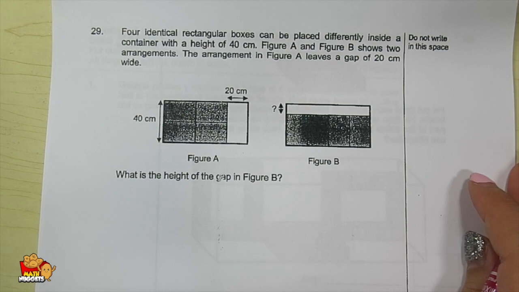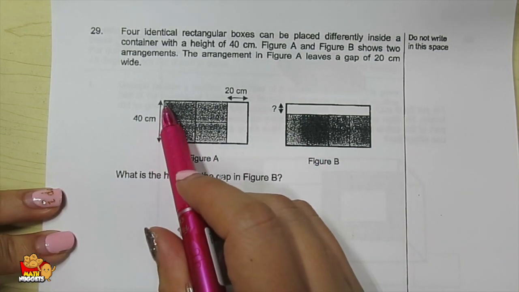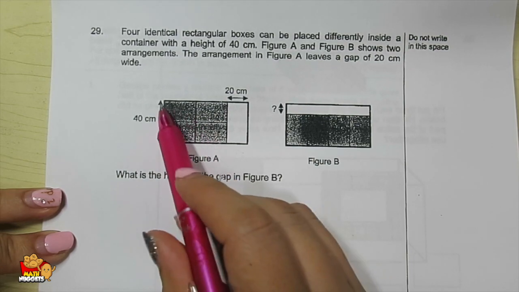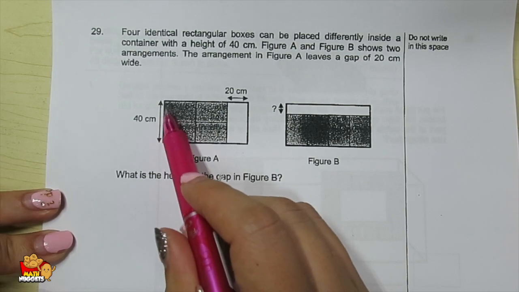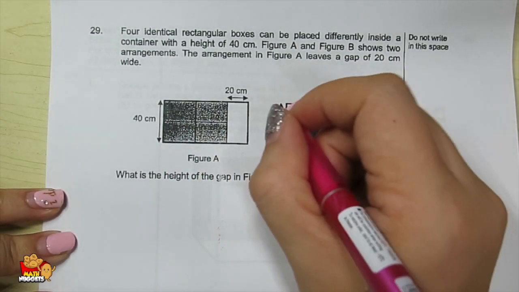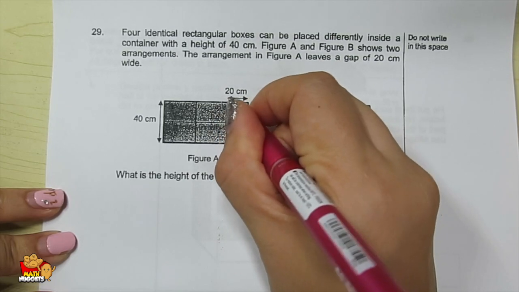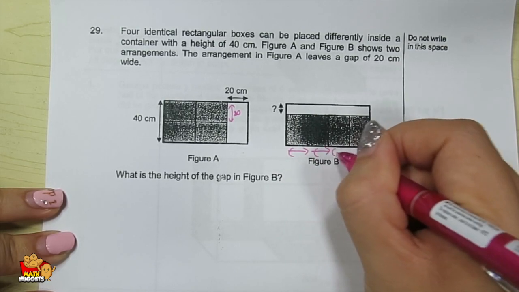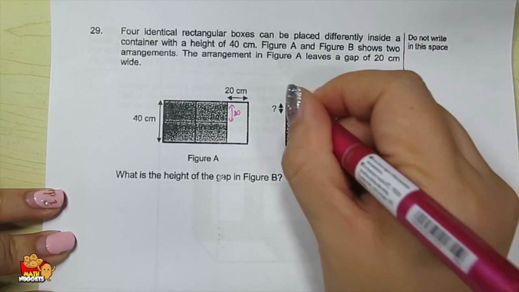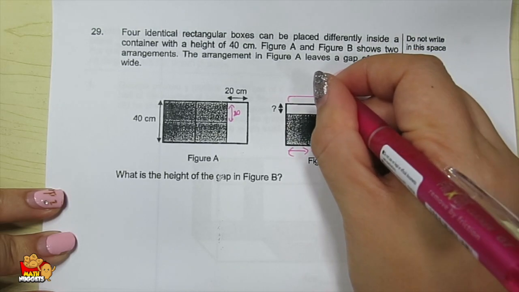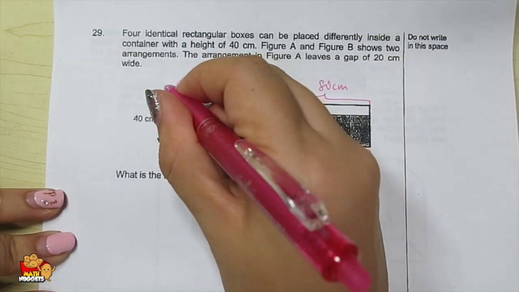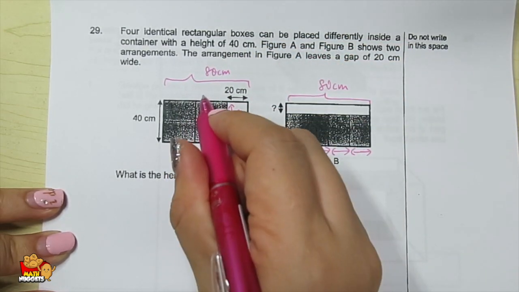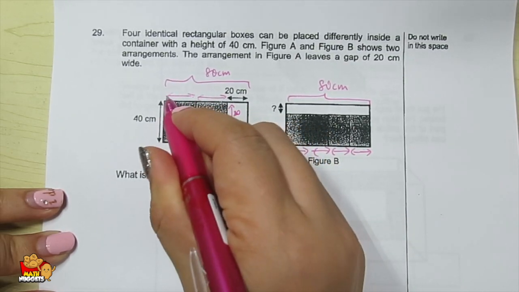Question 29. As you can see here, 40 makes up 2 breadths, right, of the smaller rectangular box. Okay, so which means 1 breadth is 20, right? So this is 20, this is 20, this is 20, this is 20, which means the length of the container is actually 80 cm. So if the length of the container is 80 cm and this is 20 cm, what is the length of each rectangular box?